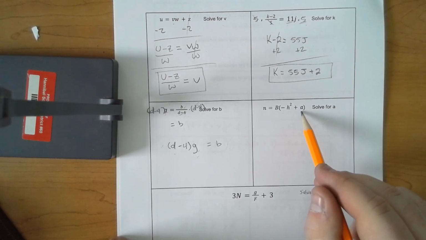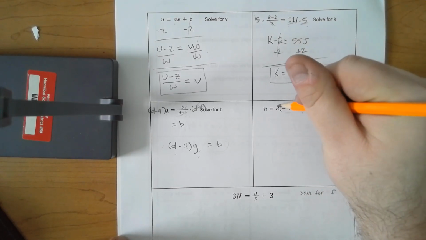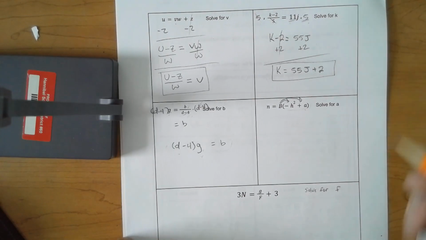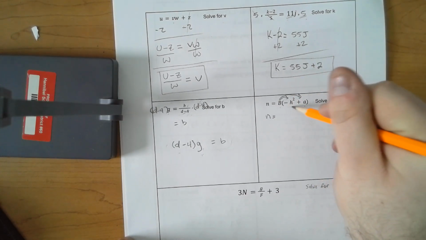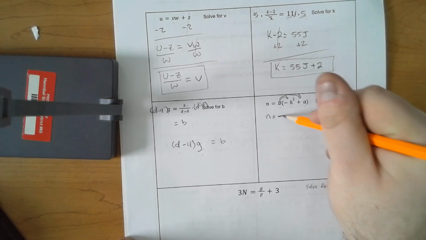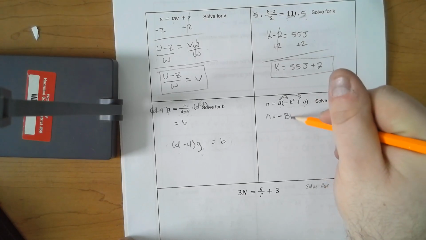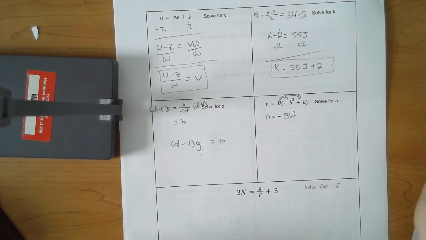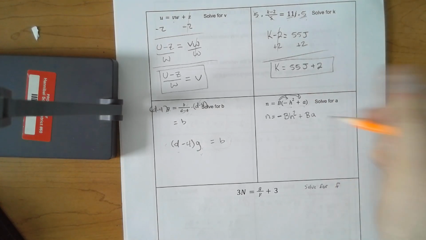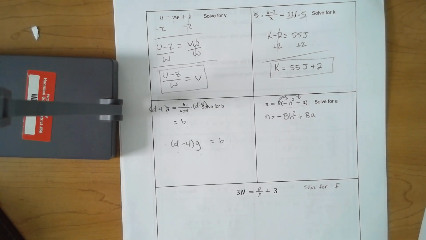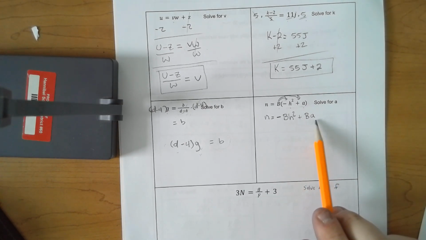Next one, solve for A. There it is. It's inside of these parentheses, so if I'm going to get it by itself, I need to distribute. Doing so, we get n equals b times negative h squared is going to be negative b h squared. Or you could write negative h squared b. Doesn't really matter. I'm just multiplying them together so they stick together. Plus b times a is ba. So multiply that out.